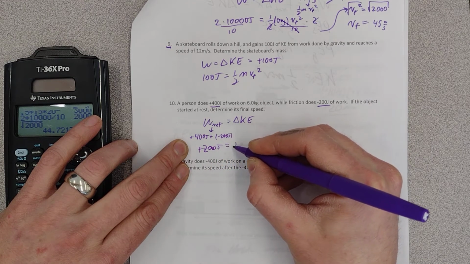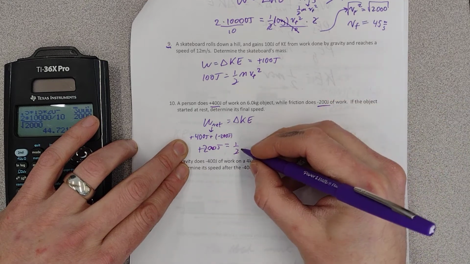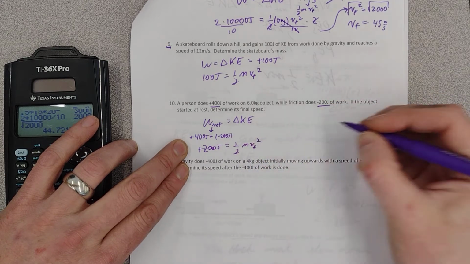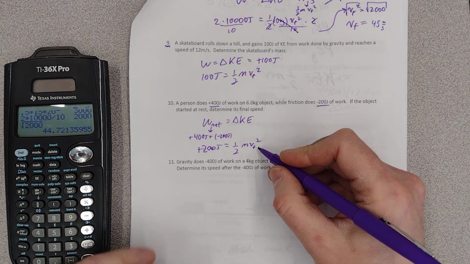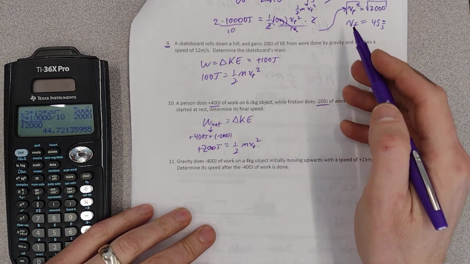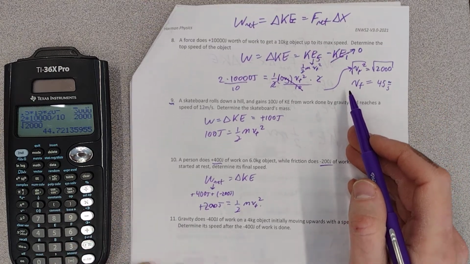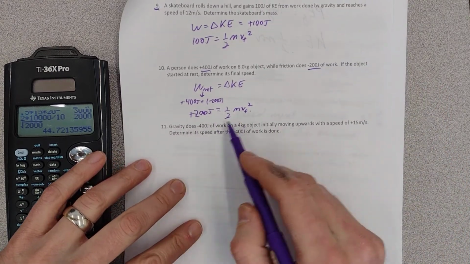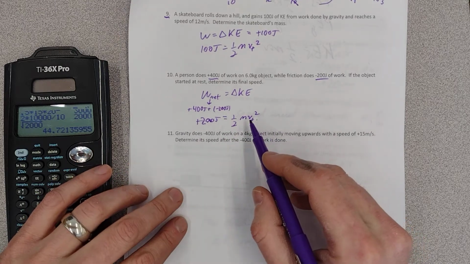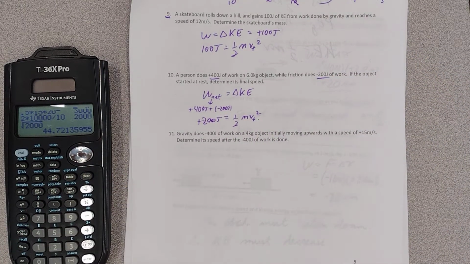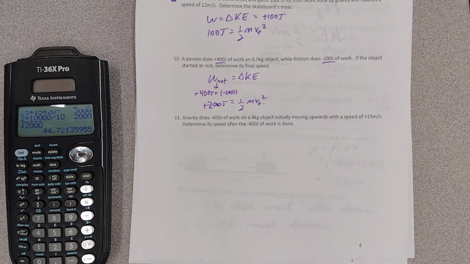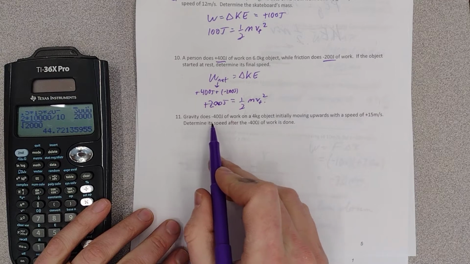And that's going to equal 1/2 mv final squared. So again, you're going to be solving for the final velocity here. So it's the same procedure as number 8. Multiply both sides by 2, divide both sides by the mass, take the square root, you get the v final. So you have to solve for the v final on that one. Again, I'd like you to try to do that.